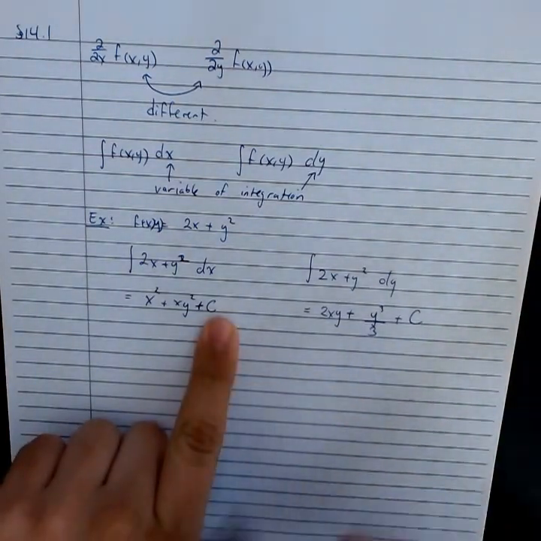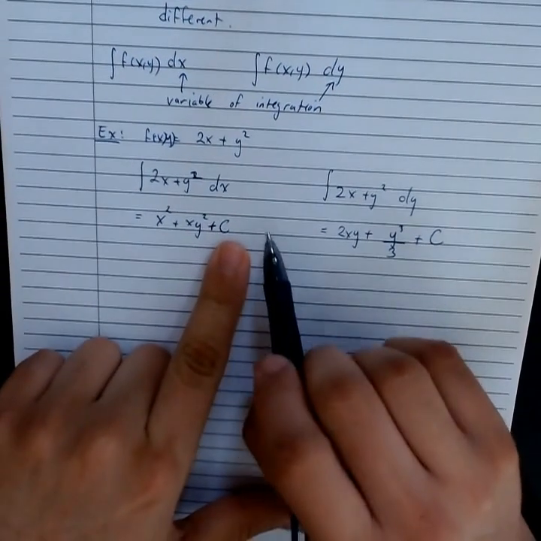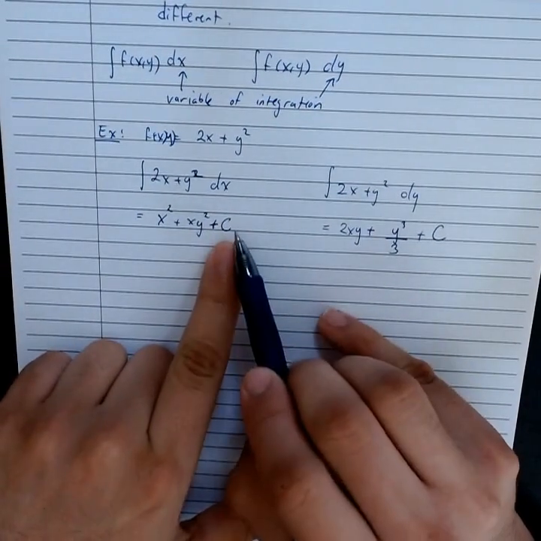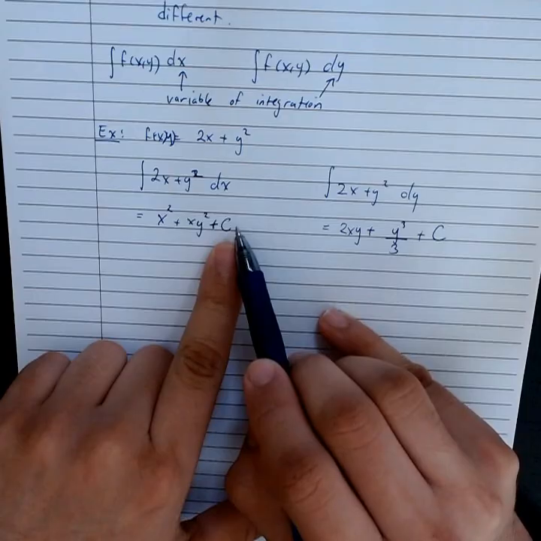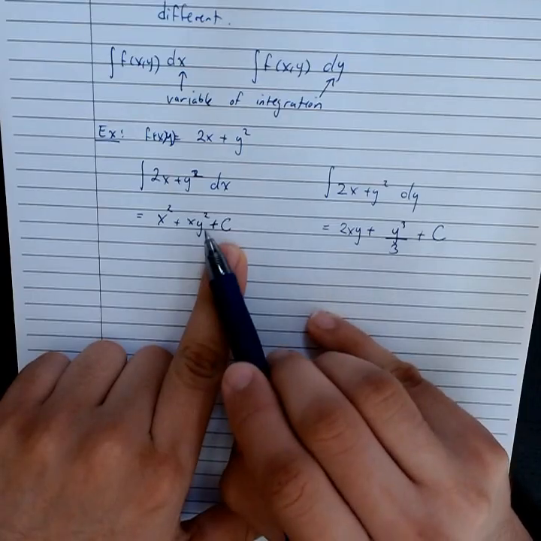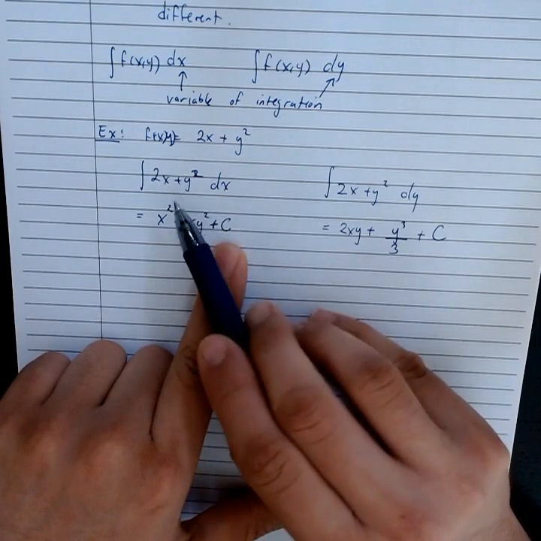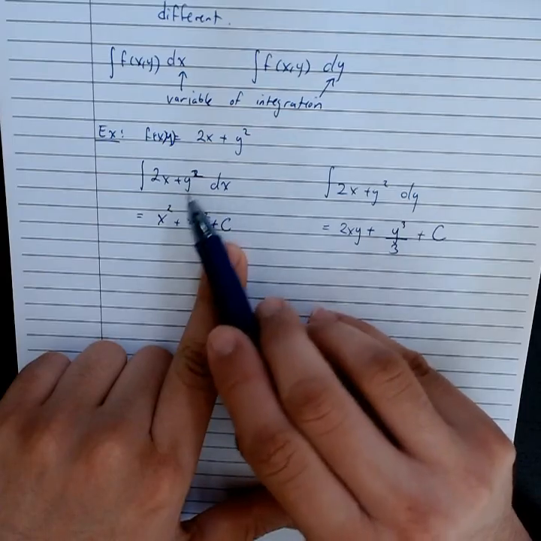Once you have your constants of integration, we want to make note of something. This is a constant. Well, yes, but this integral is with respect to x, which means this constant might possess the variable y. Because after all, with respect to x, y is a constant.